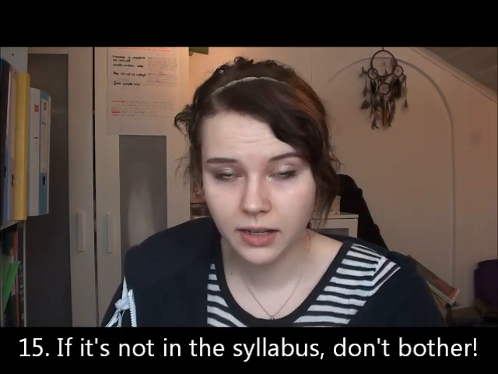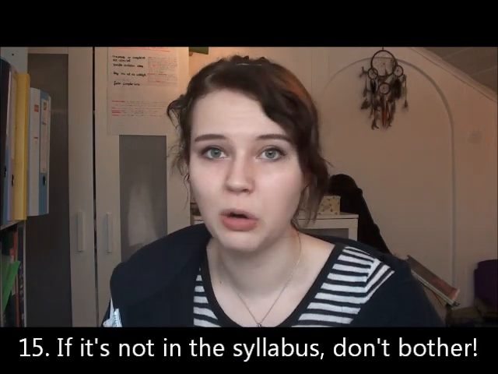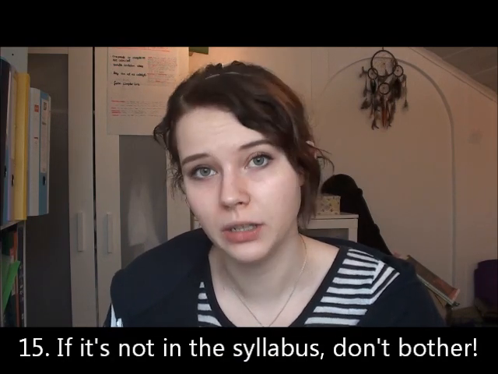Number 15, if you haven't already done it, it's time you do: if it's not in the syllabus, don't learn it, don't read about it, you don't need to know it. Unless your teacher has specifically said this is not directly in the syllabus, but it's something you need to know, in the sense that maybe it's some sort of calculation that you should know to be able to do some of the other syllabus points, then learn it. If it's not there, don't bother.